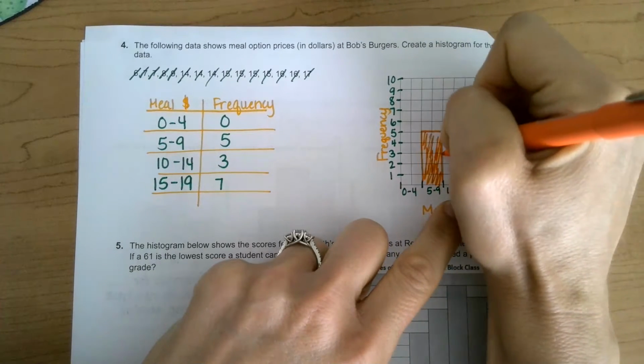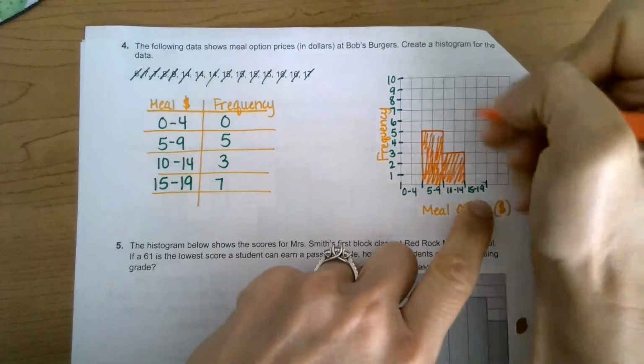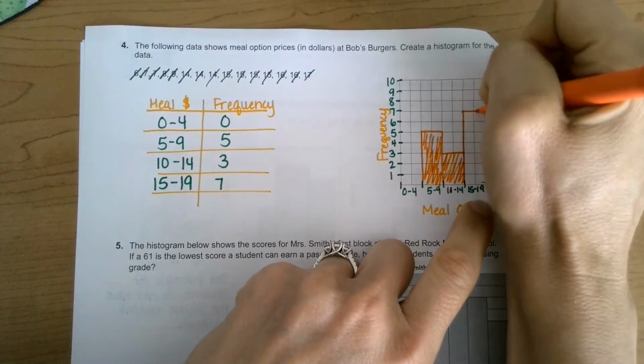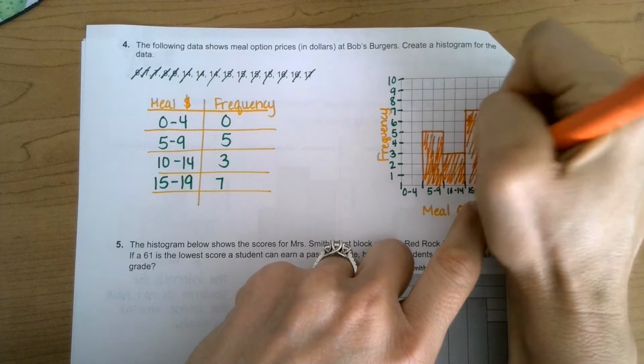There are 3 meal options between $10 and $14. And there are 7 meal options between $15 through $19.